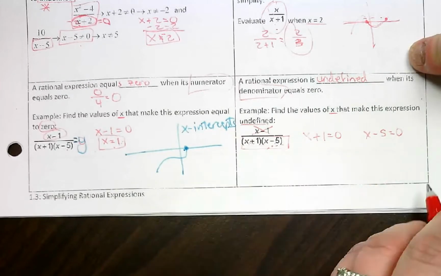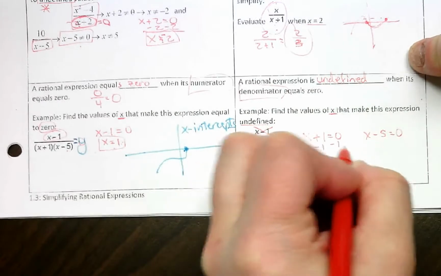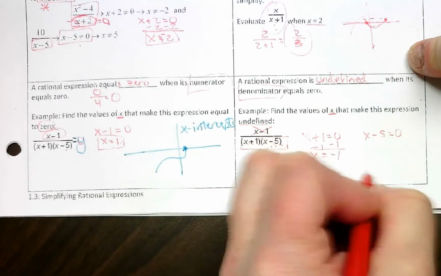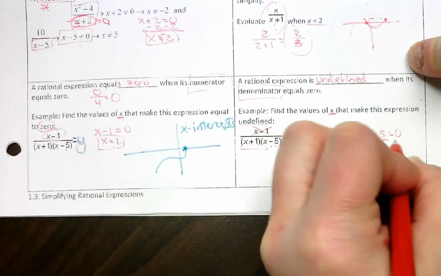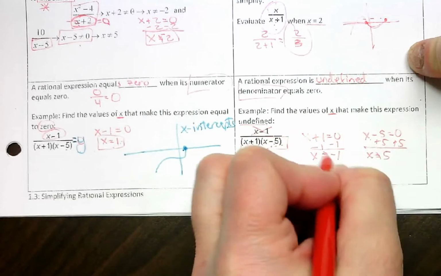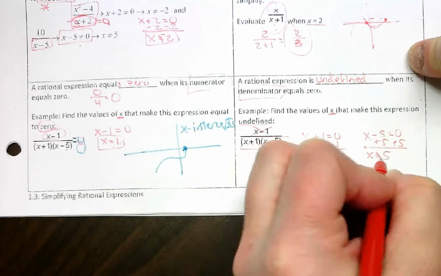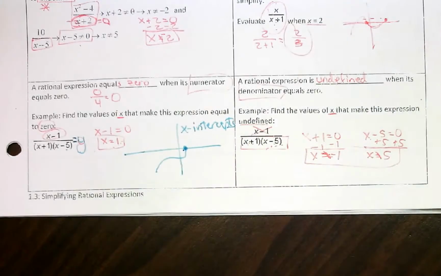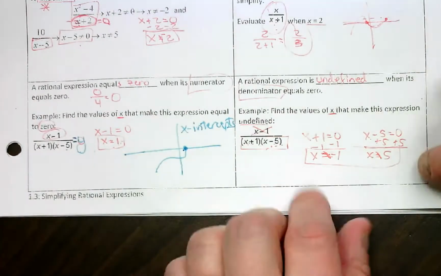Multiplied. Okay, so I'm going to subtract 1 from both sides, and I get x equals negative 1. I add 5 to both sides, and I say x equals 5. So x cannot equal, so notice I'm putting that little slash in there, negative 1 or 5. Okay, that would make this rational expression undefined. I can't do anything with it.